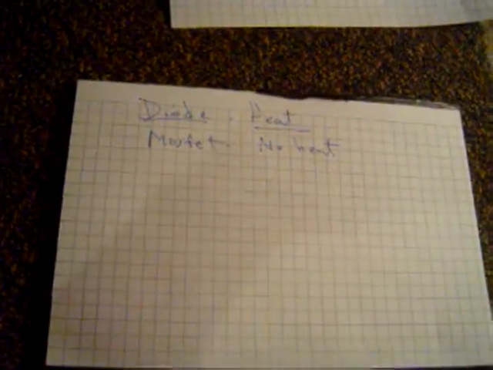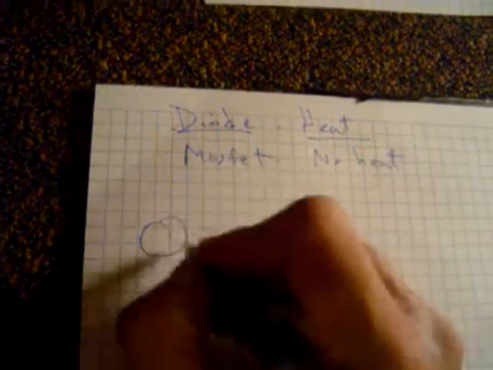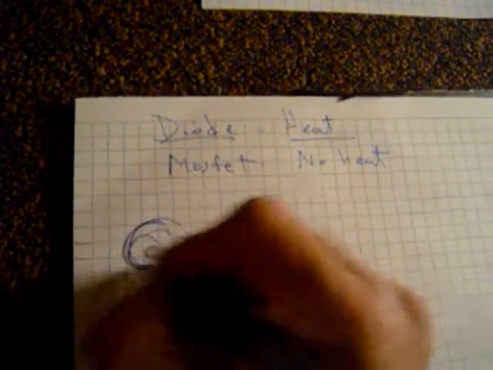Rectification. So, okay, that basically gives you an idea. You have your stator, which goes round and round.